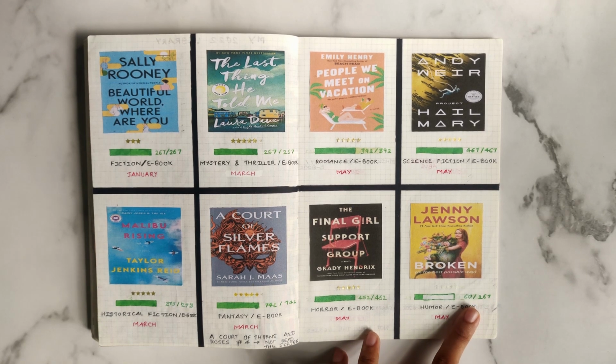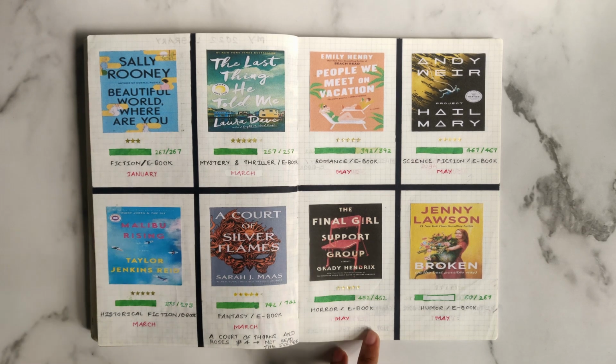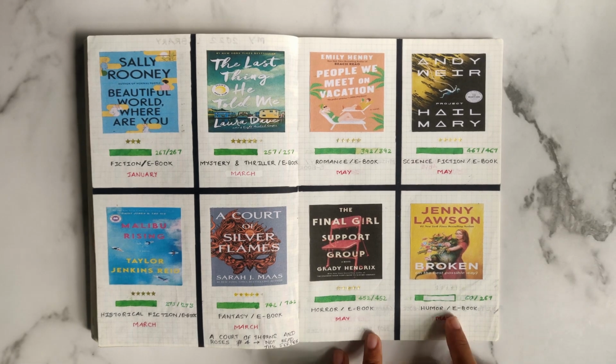I generally don't abandon books midway, even if I hate a book, but this year, as in 2022, I had decided that I will abandon it instead of forcing myself to read it. So this was one that I abandoned. Not that the book is bad, I just did. That was not a good point of time for me.